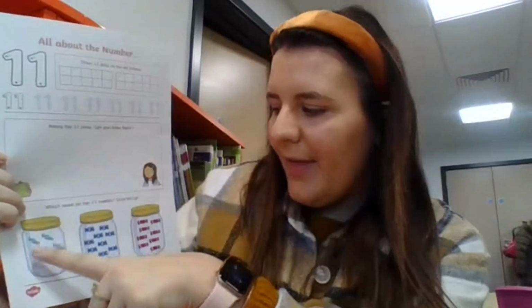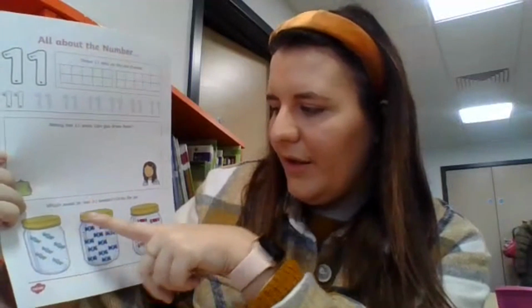And now we've got Nancy again. And Nancy needs 11 coins. Can you draw them? And then underneath, which sweet jar has 11 sweets? Circle the jar. I've also put in your home learning pack some number 11 home learning challenges. So if you would like to challenge yourself, you can have a go looking around the house to find different ways to make 11, just like we did using the stars.